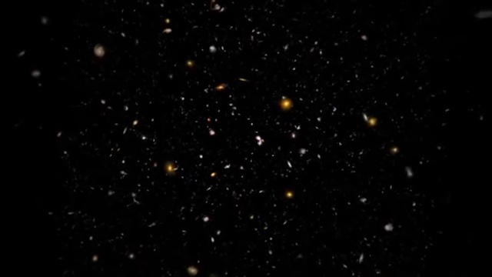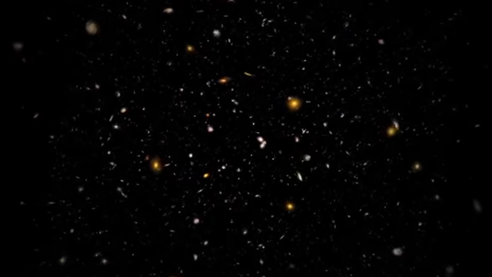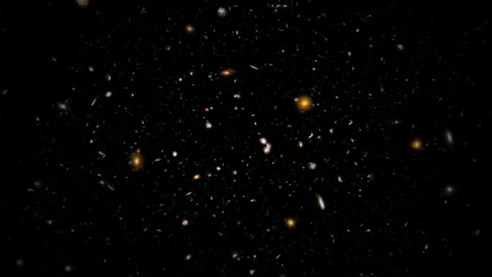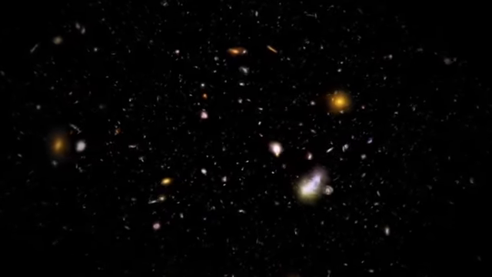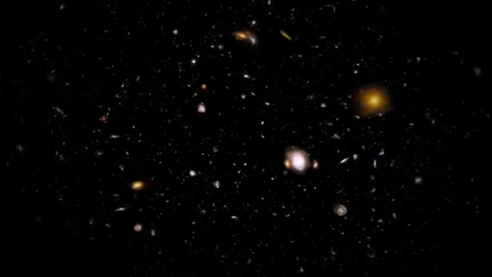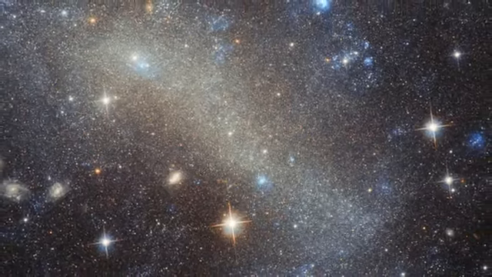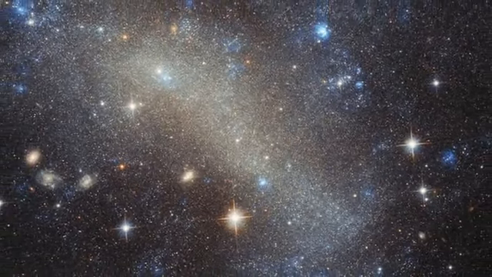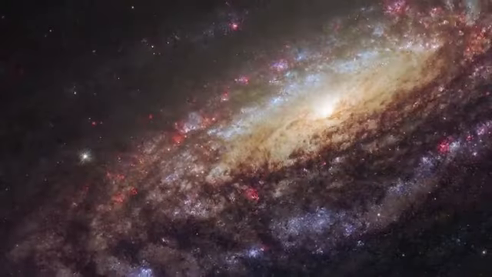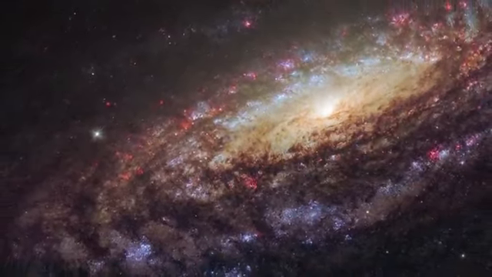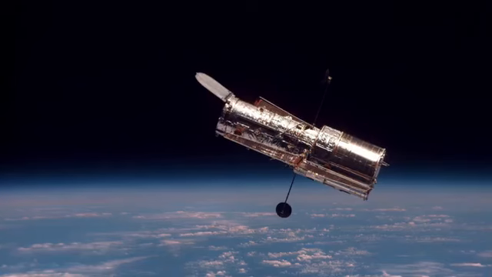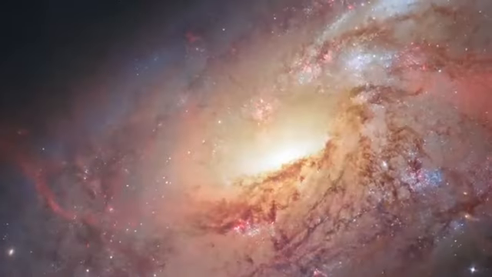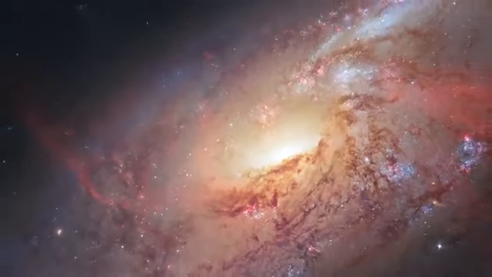Looking back some 13 billion years, NASA's Hubble Space Telescope offers a glimpse of the early universe, revealing countless galaxies in a tiny area of sky. Galaxies are the visible foundation of the universe, each one a collection of stars, planets, gas, dust, and dark matter, held together by gravity. Hubble's observations give us insight into how galaxies form, grow, and evolve through time.